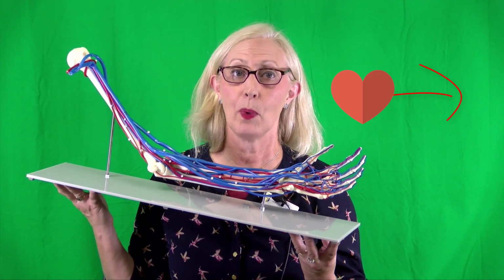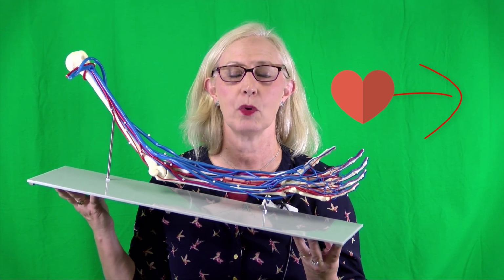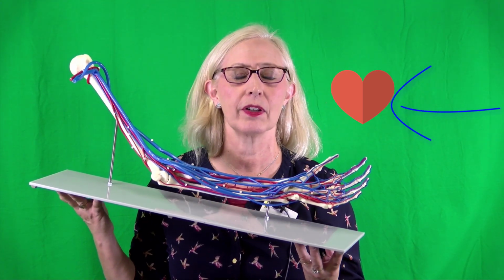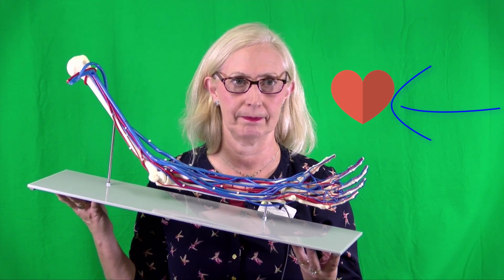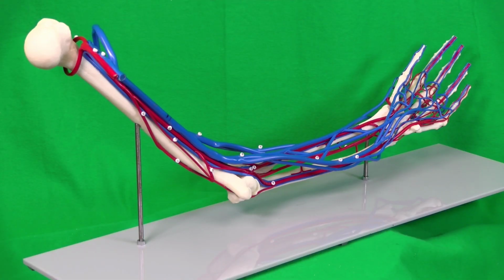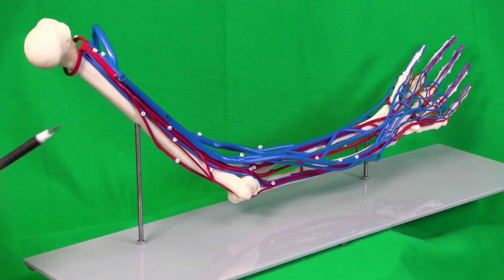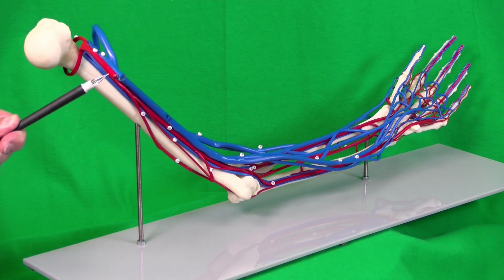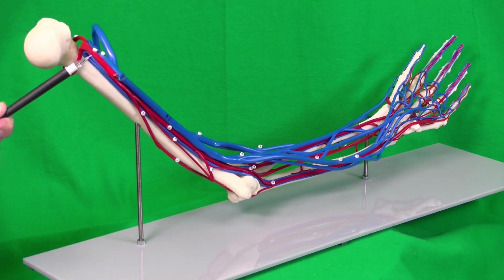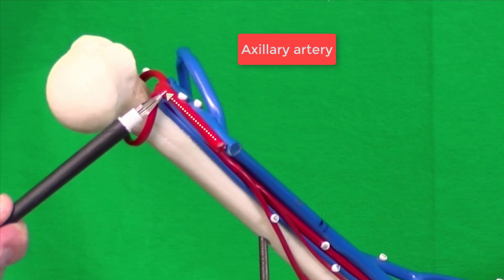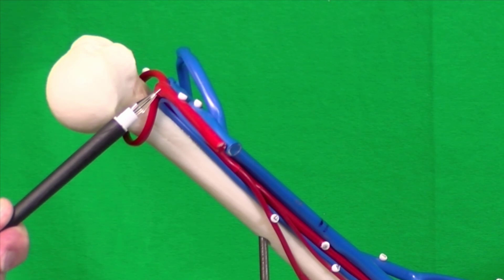Arteries carry blood away from the heart to the tissues and organs, while veins return blood back to the heart from the tissues and organs. Starting from the superior portion of the arm model, or proximal end, coming from the subclavian artery is the axillary artery. The axillary artery divides into smaller branches.